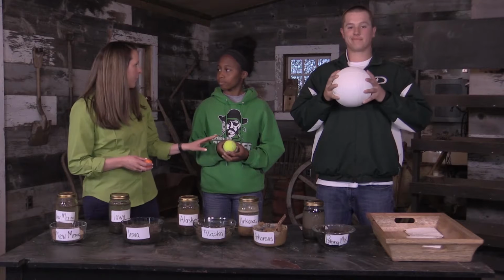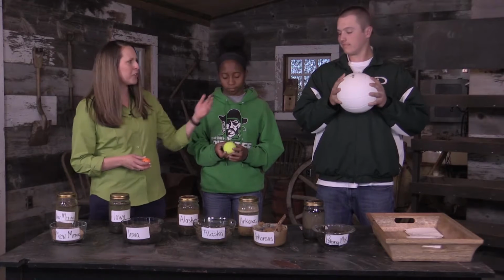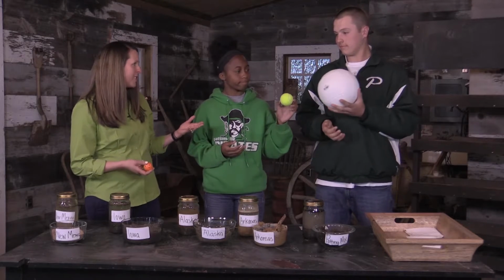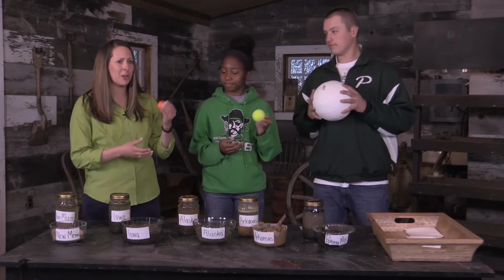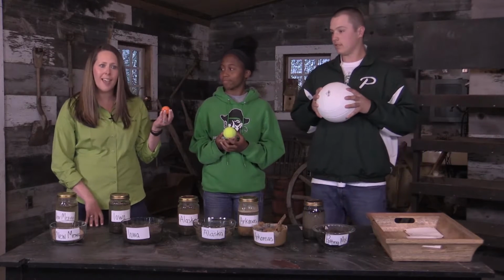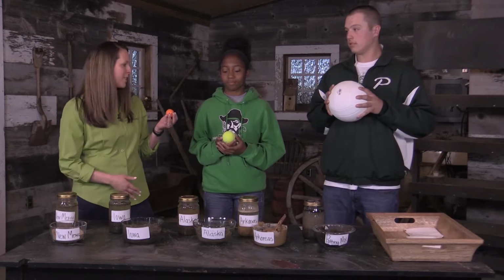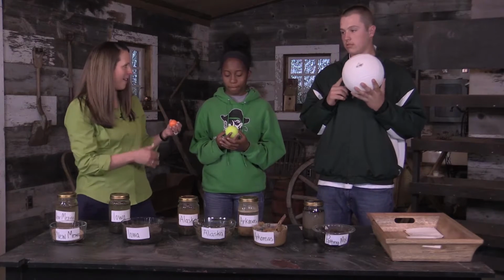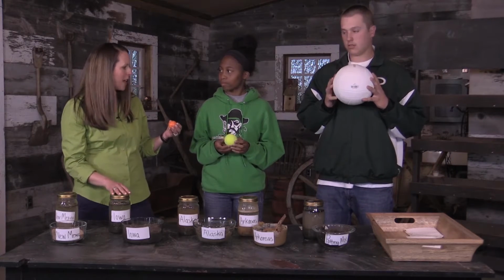And the tennis ball is going to represent silt. So if you compare the 2 balls, there's a big difference in size, right? And I'm holding a ping pong ball, and that's going to represent clay. That's actually the smallest of the 3 particles. So there's sand, silt, and clay. And that's part of what makes up soil composition.